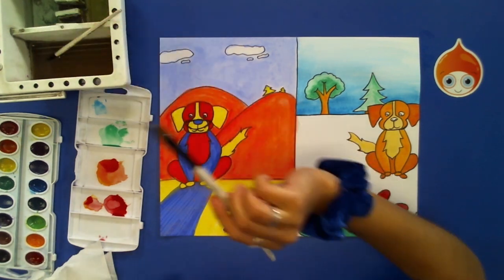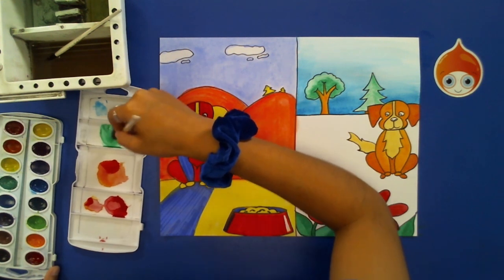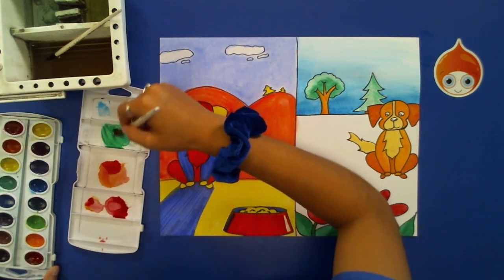Now this blue next to this orange is what's going to help make that blue stand out and those orange stand out, because blue and orange are complementary colors.